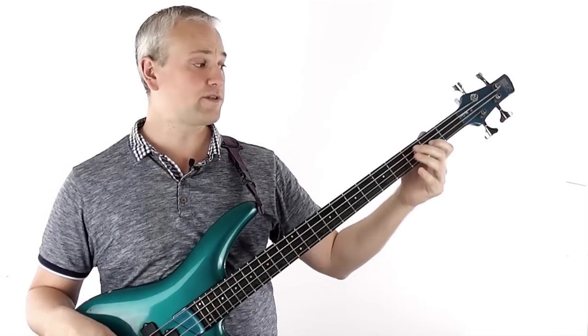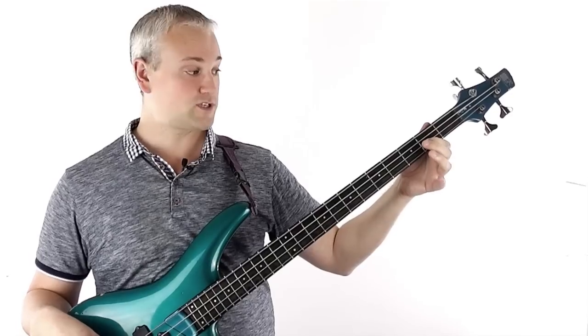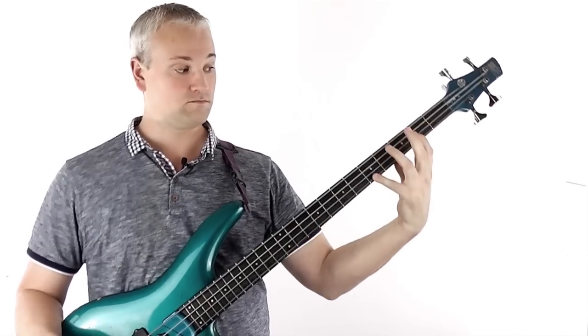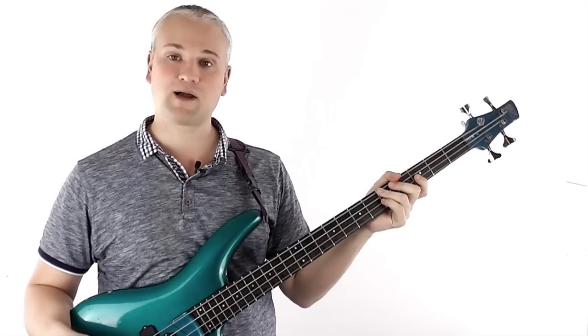The same thing applies if we had the C to E and we move the top note, the E, down the octave. We've got C and E, and that pattern is the octave below that original one, which again is a minor sixth pattern.